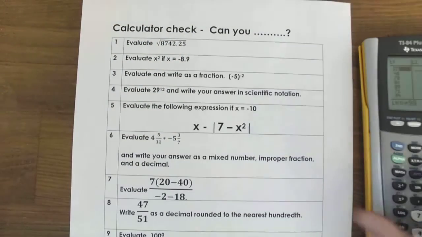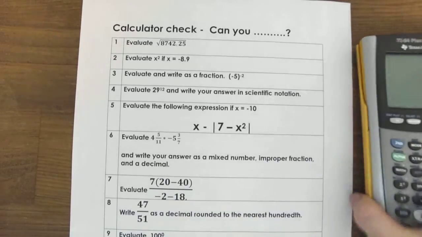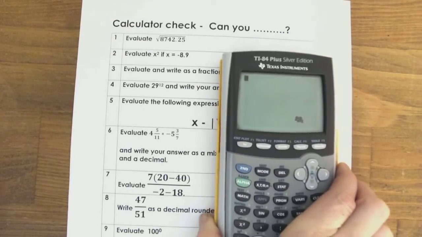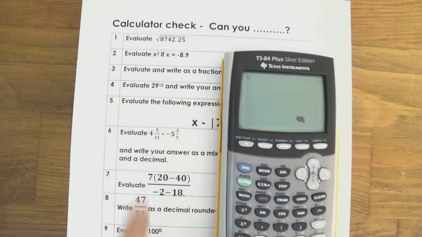All right, this video is going to show you just a few things with the calculator. Make sure that you are okay. So I'm going to put my calculator right here just to review a few things. You're going to have a paper like this to fill out. But before you get started, let me just show you a few buttons on the calculator.